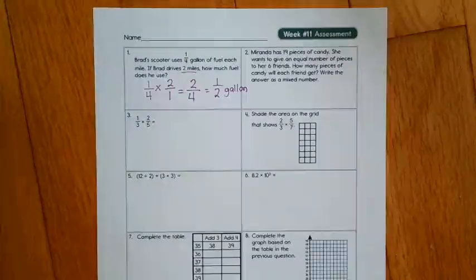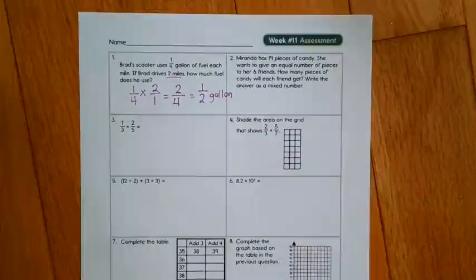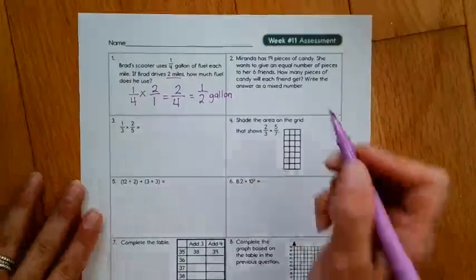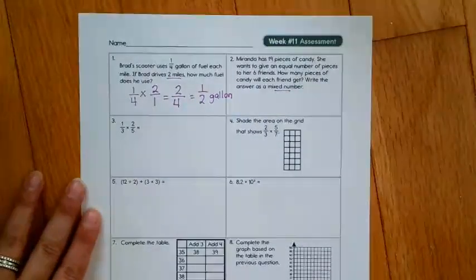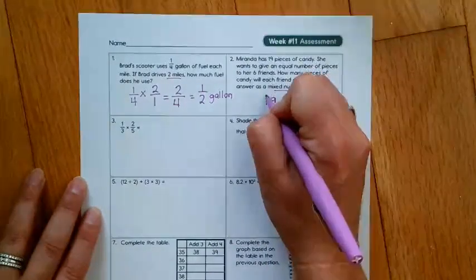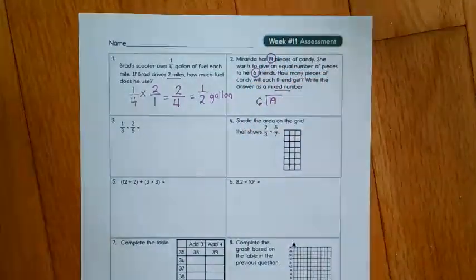All right, number 2, Miranda has 19 pieces of candy. She wants to give an equal number of pieces to her 6 friends. How many pieces of candy will each friend get? Write as a mixed number. Okay, so your total is 19, and she has 6 friends.